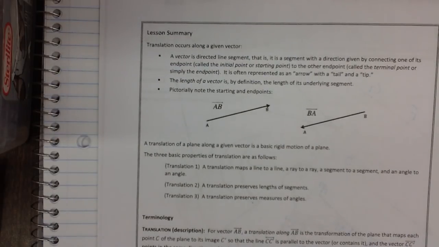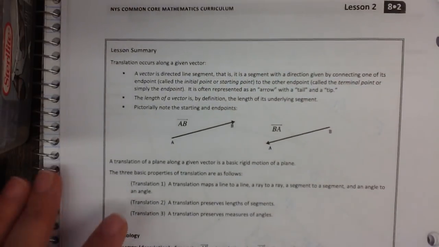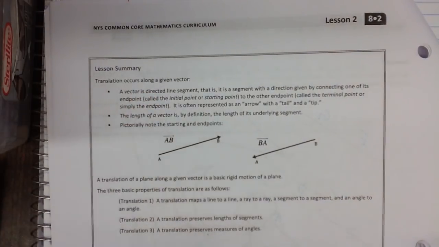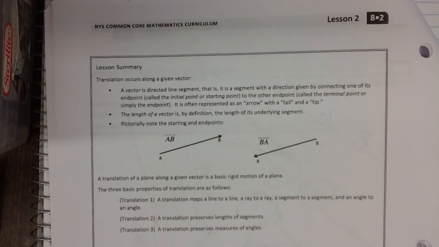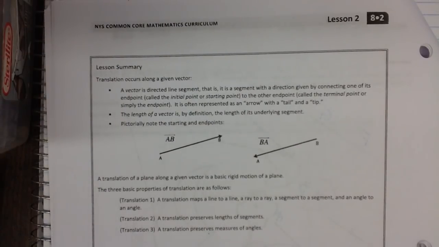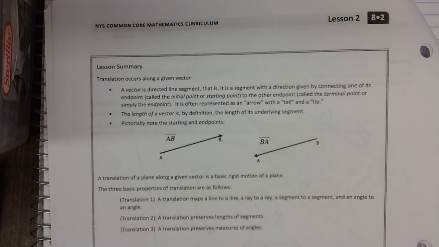Okay, so a vector is a segment that you connect to an endpoint. It's called an initial point or a starting point to the other endpoint, which is the terminal point or the end point. And it has the tail and the tip. Okay, we've talked about that.